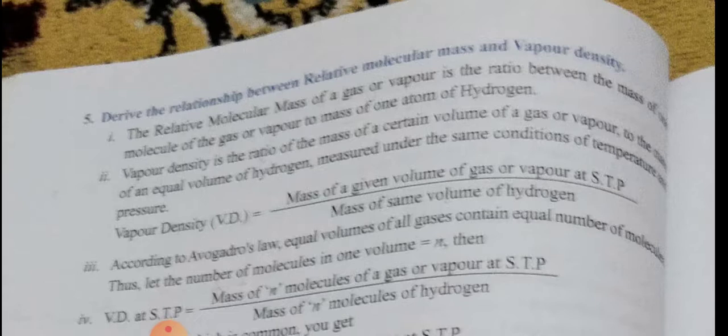So molecular mass is the ratio between mass of molecule of gas to the mass of atom of hydrogen. Vapor density is the ratio between mass of certain volume of gas or vapor to the same volume of hydrogen. So these two definitions you have to write, then you have to write the derivation.